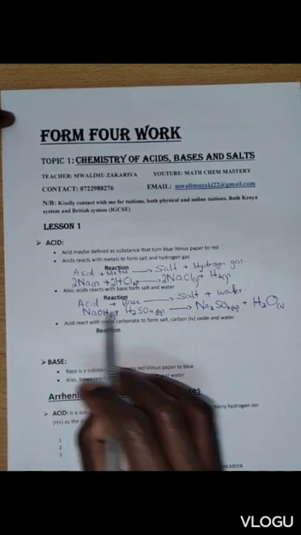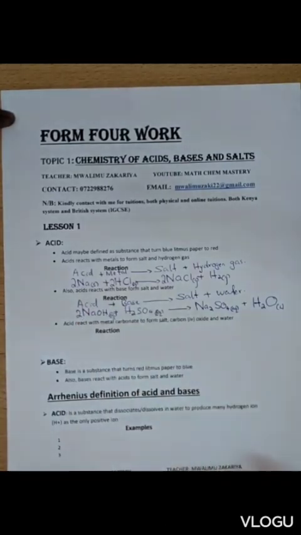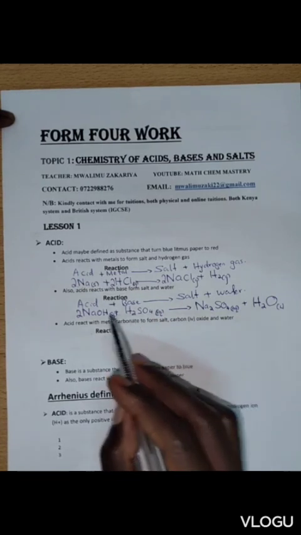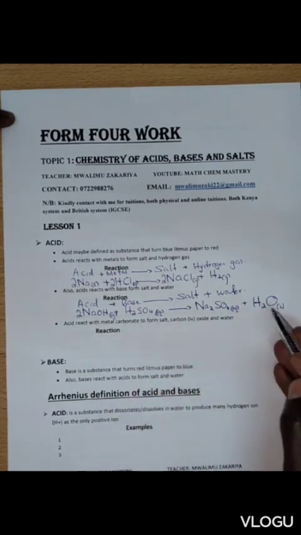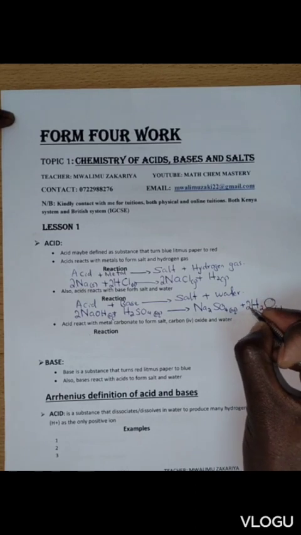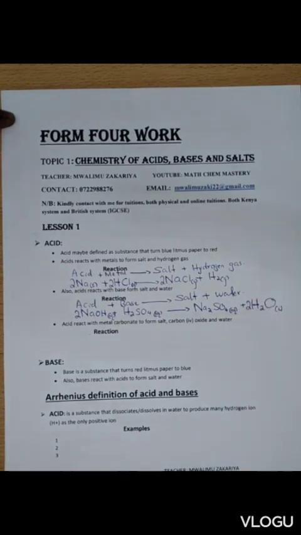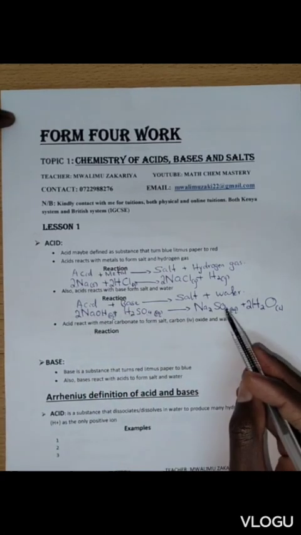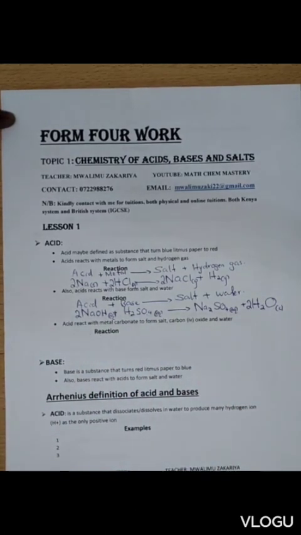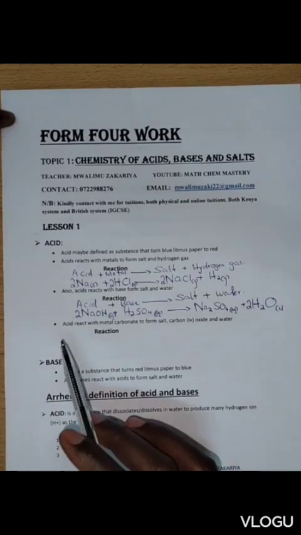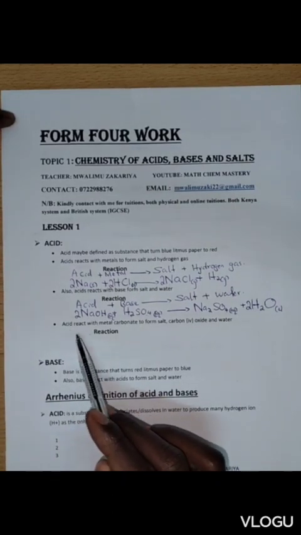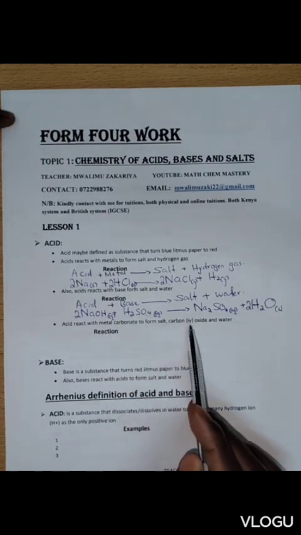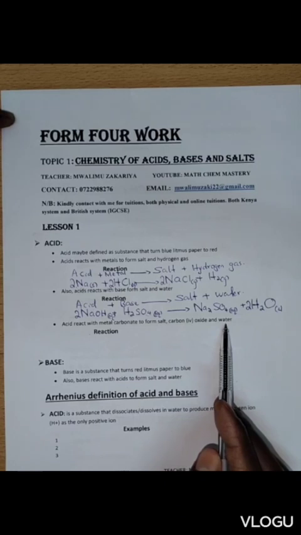If we balance, sodium is 1 on the reactant side and 2 on the product side, so I balance by 2. Let's go to sulfur. Sulfur is 1, balanced. Hydrogen on the reactant side is 4, here it is only 2, so we put 2. Let's see oxygen. Oxygen here is 4 plus 2, and the reactant side oxygen is 6. It is self-balanced.